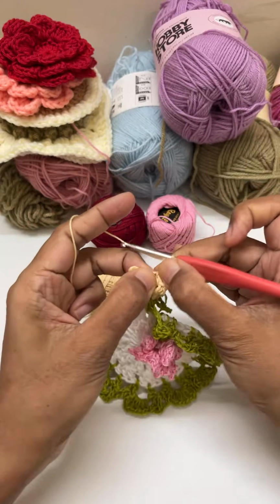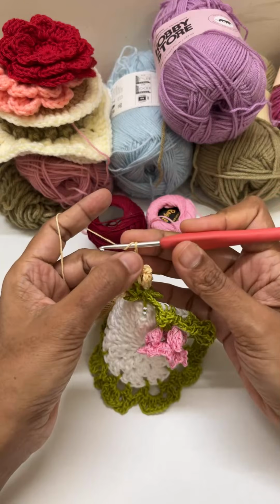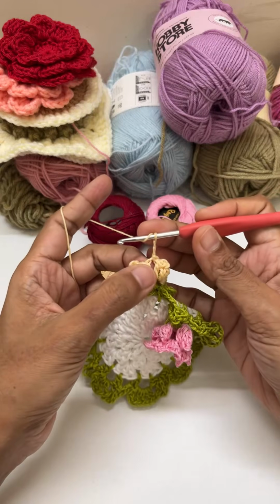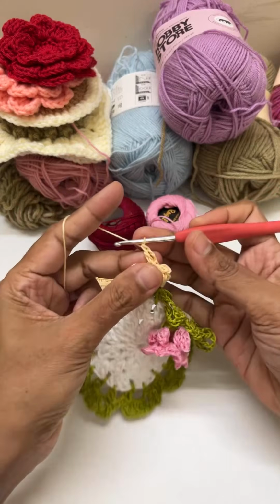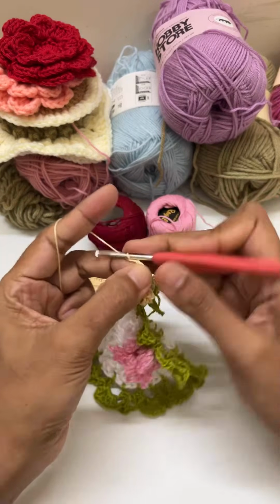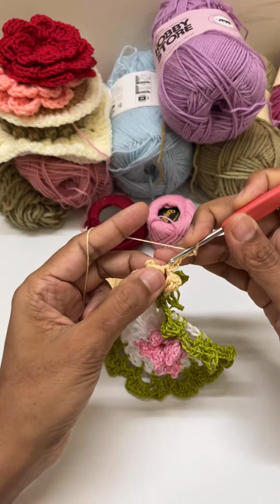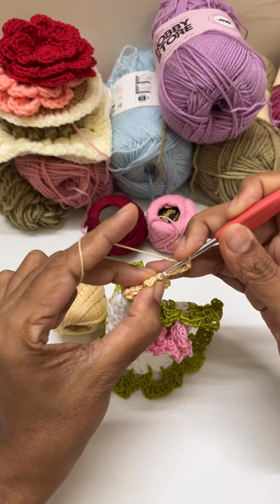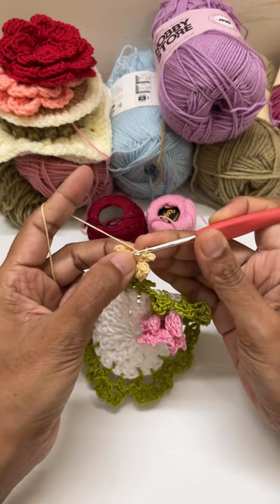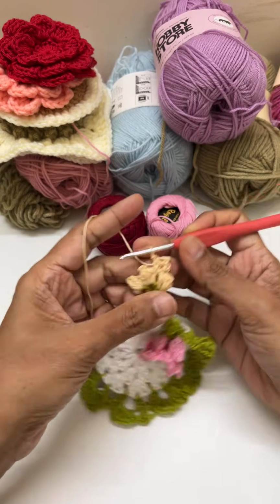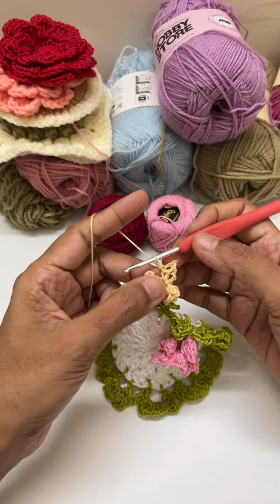Okay, now chain 3, so chain 2, and now we are making our petals. So let's count this as our double crochet. So make one more double crochet, chain 3, then make a slip stitch using these 2 loops, the base of the double crochet, like this. Our first petal is done.